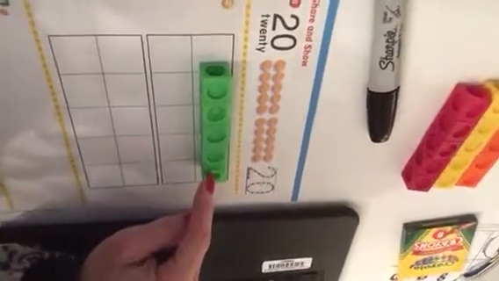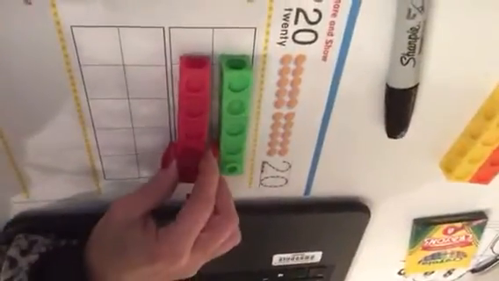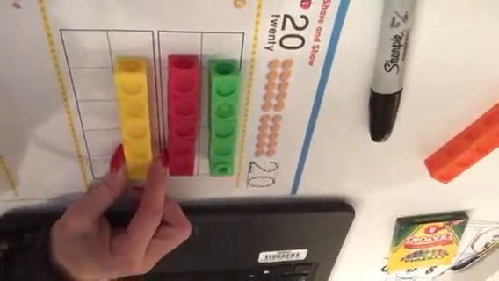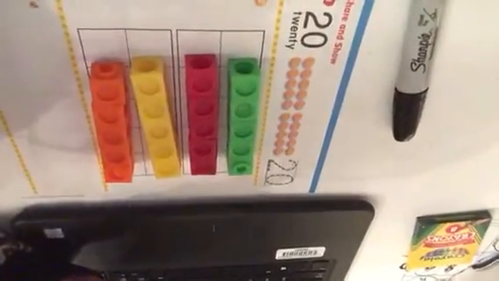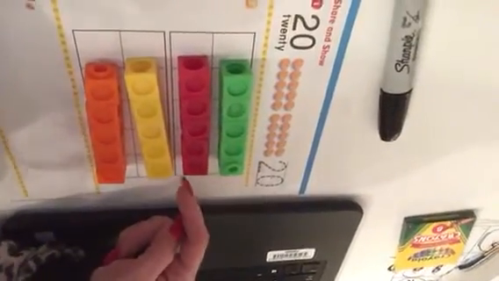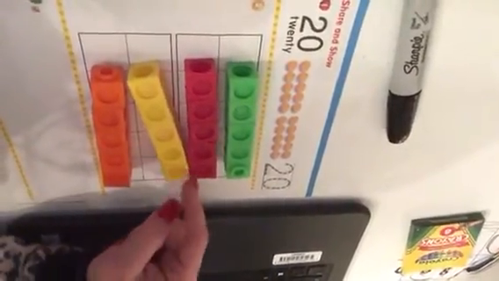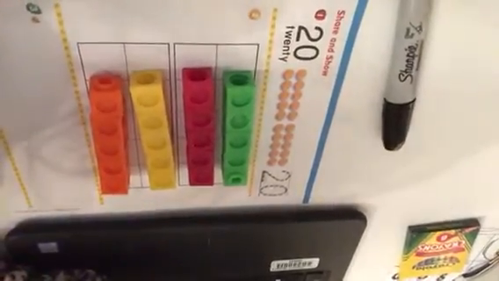Let's see, can I turn it like this? Can I do that? I guess I can. And then I'm going to move some cubes over here. I'm going to move a row of 5 here, a row of 5 here. I know they're not lined up exactly, but you guys get the point, don't you? Another group of 5, and another group of 5 here. You ready to count? Let's see if we got to 20. 5, 10, 15, 20. We just modeled 20 again, didn't we? Great job.